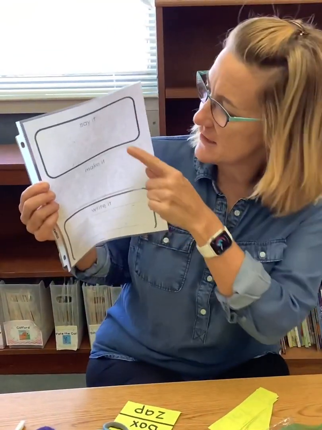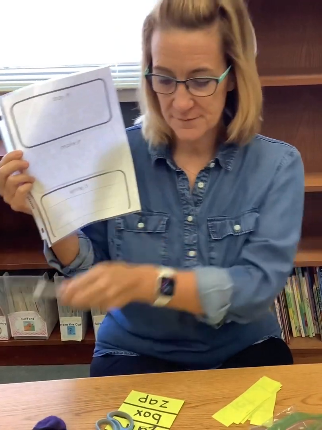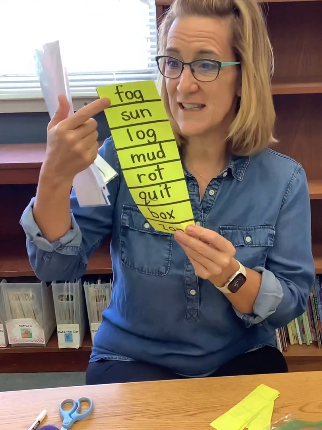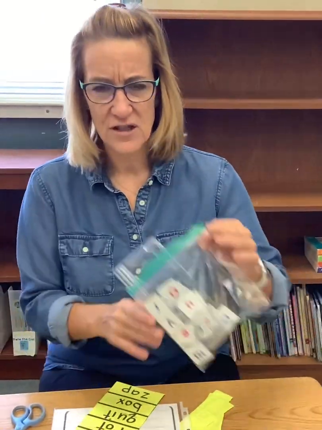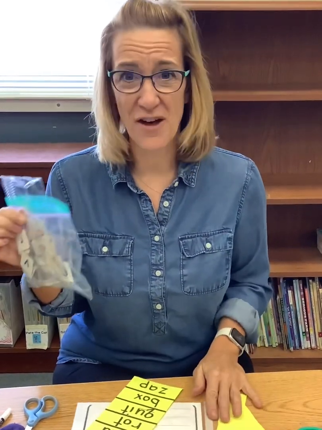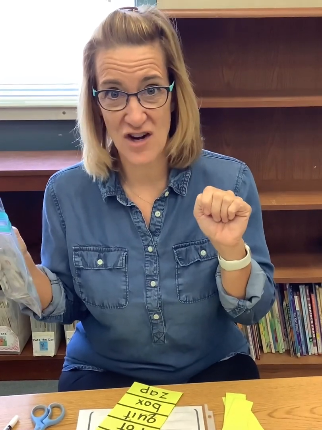Okay, friends, so for today's activity, you're going to need the same things we used in class today. You're going to need your say it, make it, write it board. You're going to need your whiteboard pen. You're going to need your scissors. You're going to need the other half of your CVC words, your consonant, vowel, consonant words. And then you can choose whether you want to use your letter tiles or your Play-Doh. So I want you to get all those materials. That's a lot. Pause the video and come back when you're ready to start.